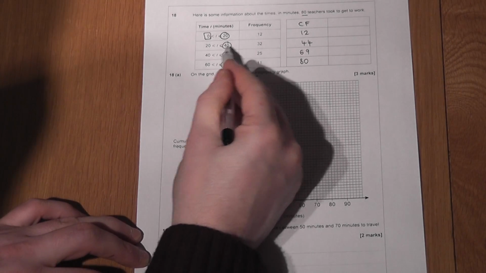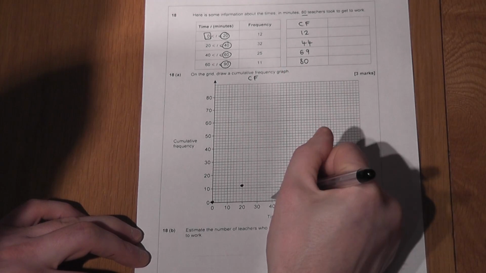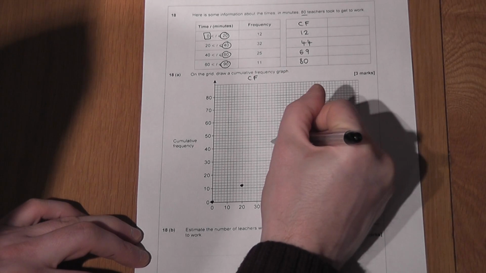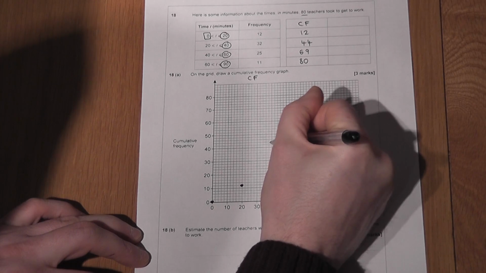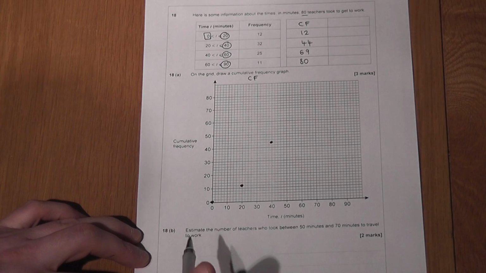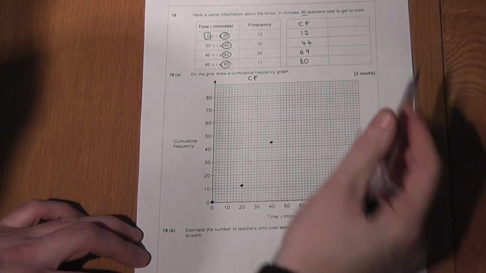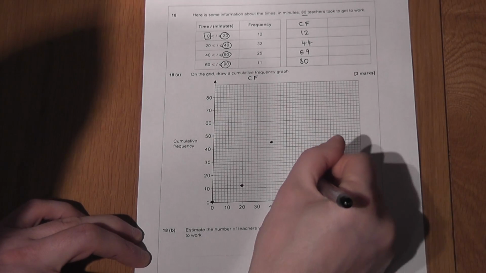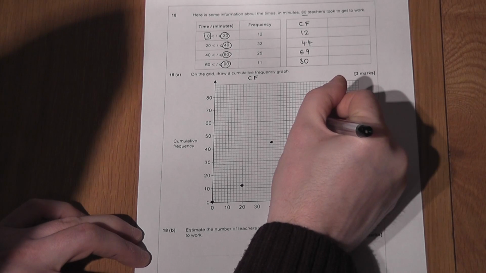Now 40 minutes was 44 people. So 40 minutes, I'll go up and find 44. Read the scale really carefully. Every little square is 2 people. Now 69 people and 60 minutes. So 60, 69.